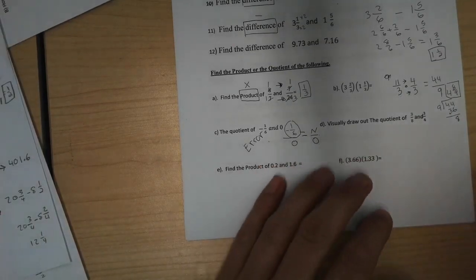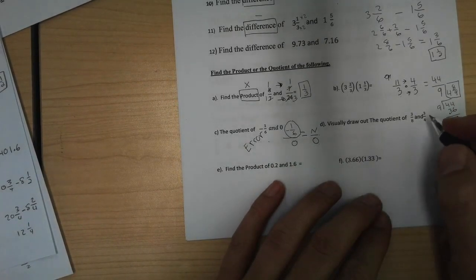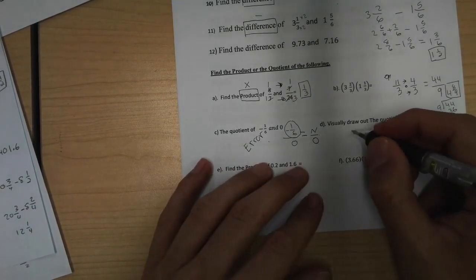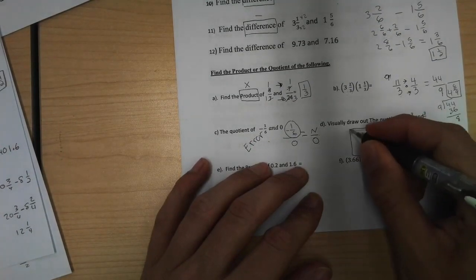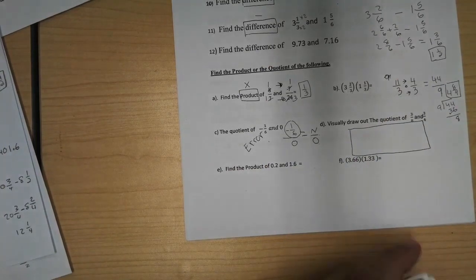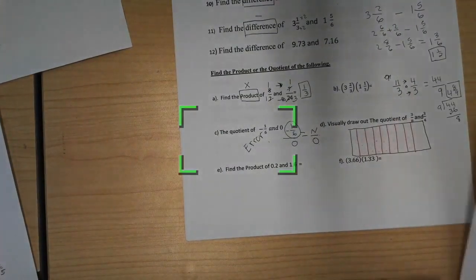All right, let's visually draw out 3 over 8 and 3 over 4. The quotient of 3 over 8 and 3 over 4. So I need to make a rectangle here. I'm going to pause this so I save some time. So we have here 3/8 and 3 over 4.